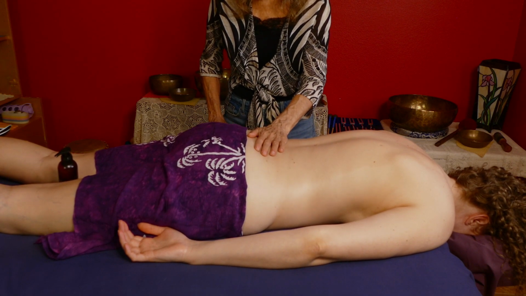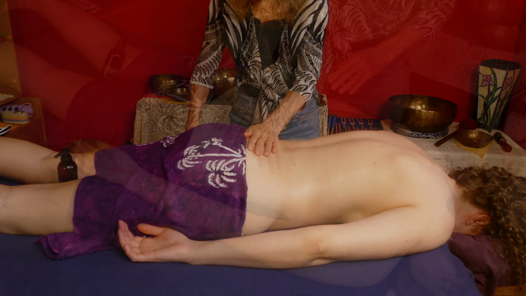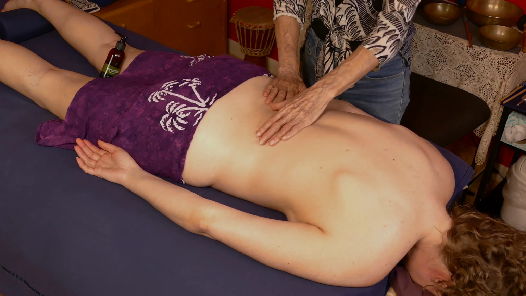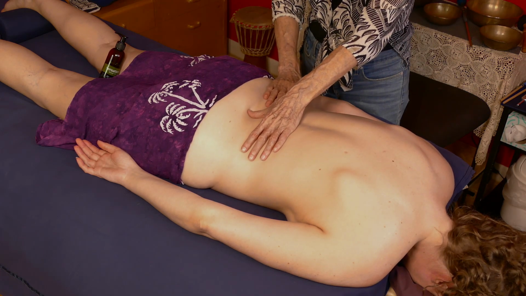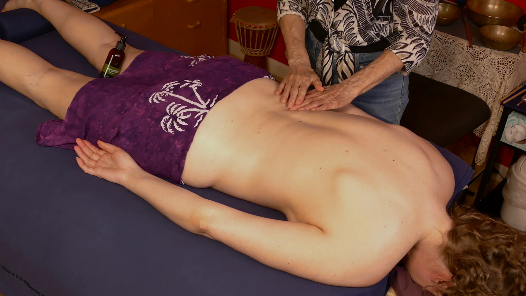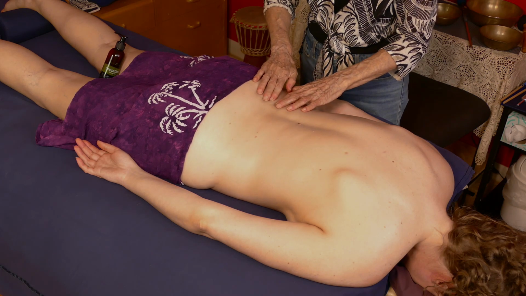Feels good. It's like little rocking. Just shake it. One other note I want to make is that this is working with the muscles, which are considered the more gross anatomy, because they call it that because it's outside. It's things that we can feel.